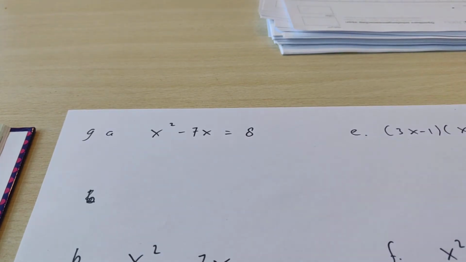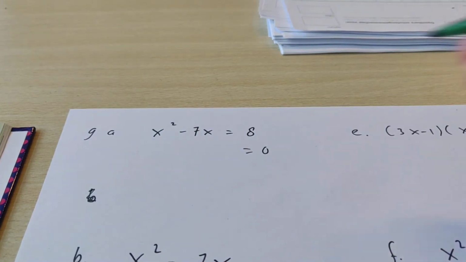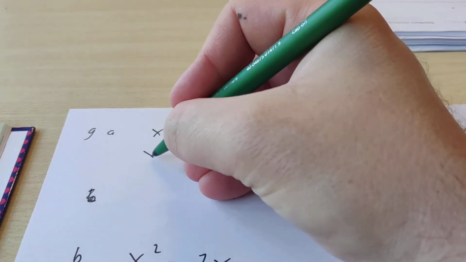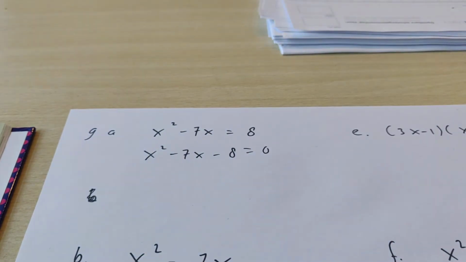Now every time you want to solve a quadratic equation, you want to make sure that there's a 0 here, otherwise you can't solve it. So the 8 you have to remove. So you get x squared minus 7x minus 8 equals 0.